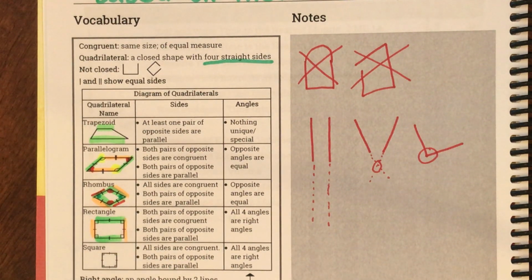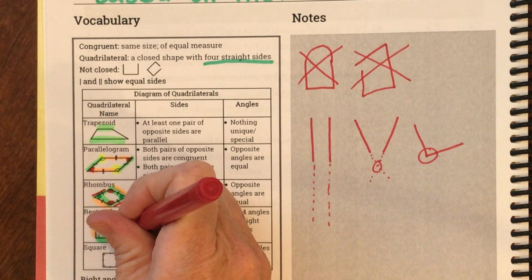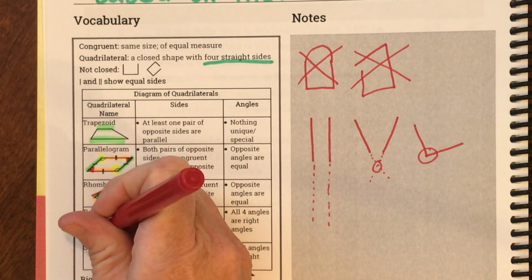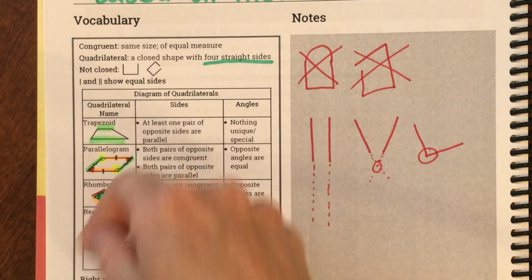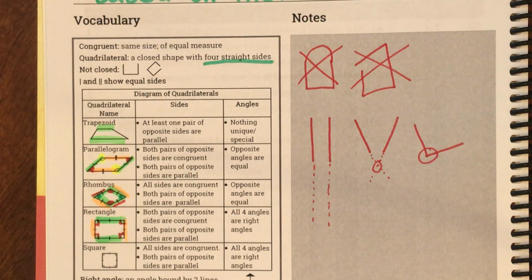And then what makes it special is it says all four angles are right angles. These little boxes here are a symbol that show they're right angles. So I always think I can put like a little square piece of paper perfectly in there.